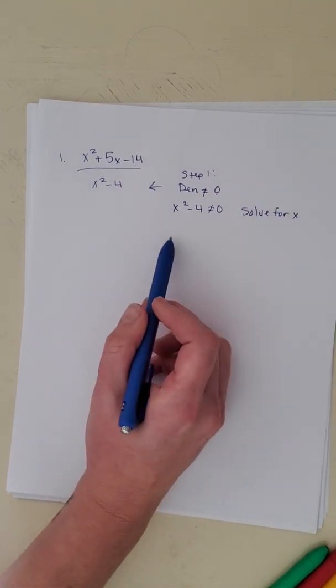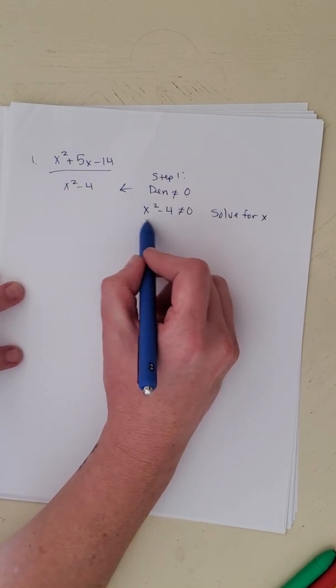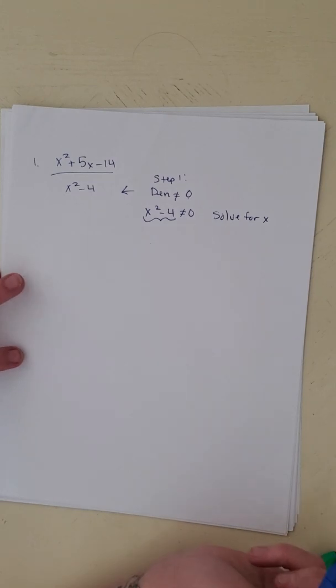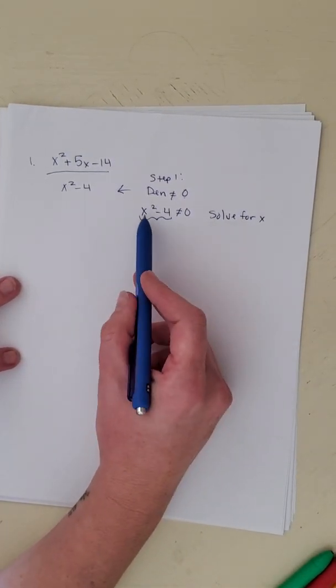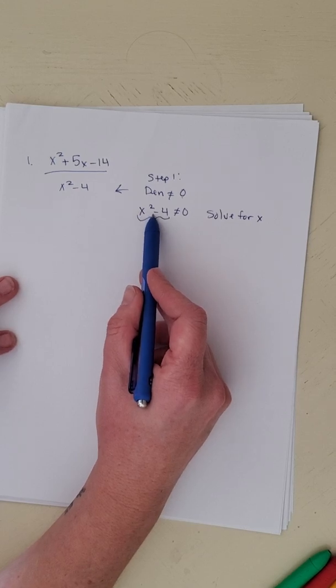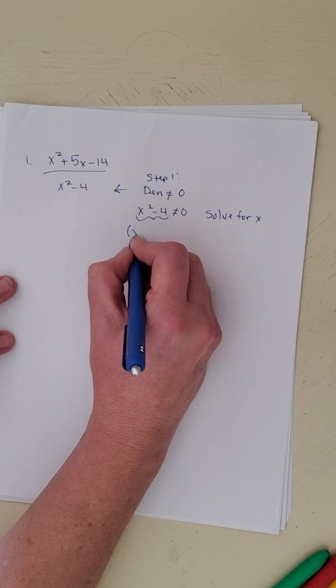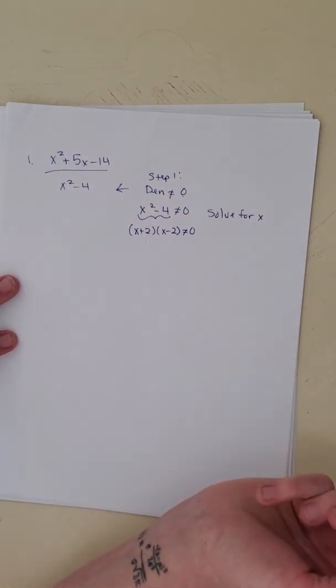All right, this is a quadratic. So I'll remind you that to solve a quadratic, you can either use the quadratic formula or factoring, or here in this case, since the linear term is missing, you could also take the constant term and move it over. But I'm going to go ahead and factor it. So this is a difference of squares. It's x plus 2, x minus 2, and that cannot equal 0.